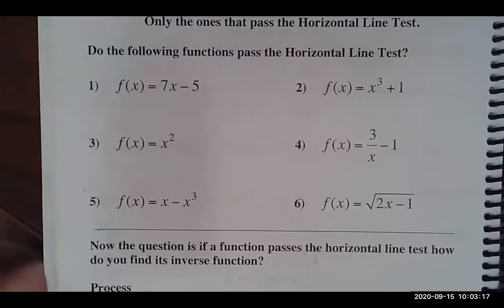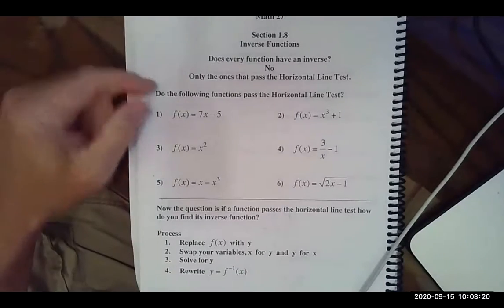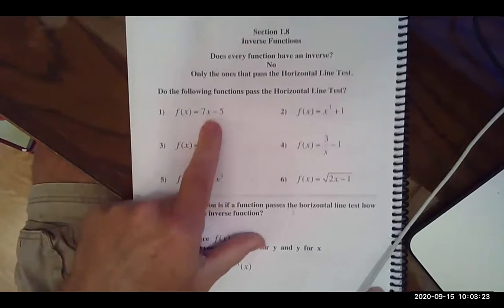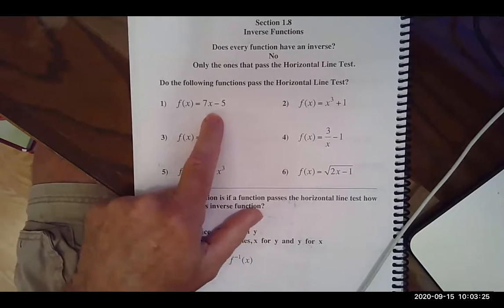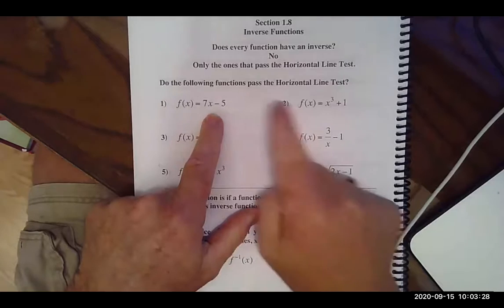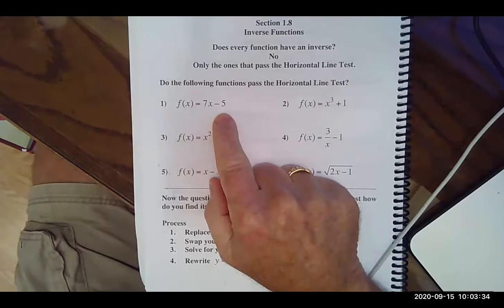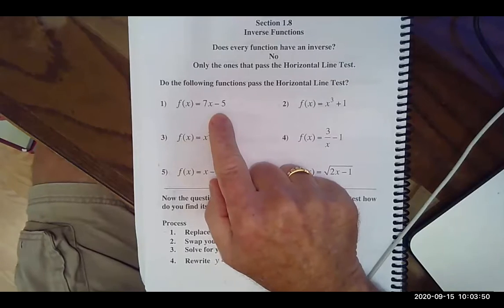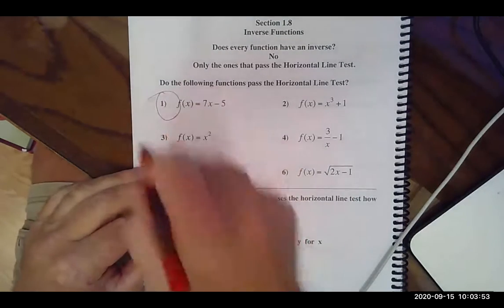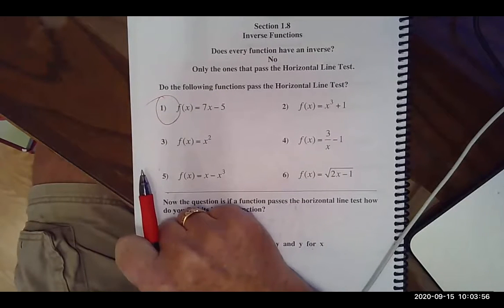All right, so here's an idea. Isn't that a line? Okay, it's got to pass the horizontal line test. The only function line that doesn't pass the horizontal line test is the horizontal line, because it touches everywhere. This is a line. I'm just going to circle it. Does it have an inverse? Yes, just by the nature of any line.